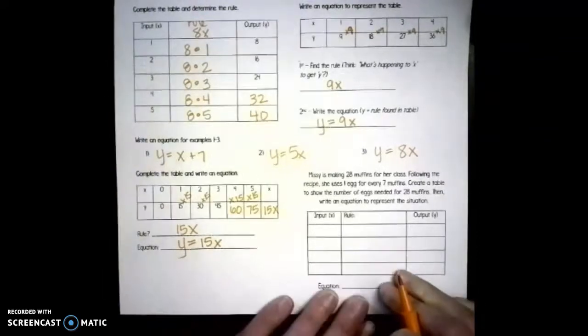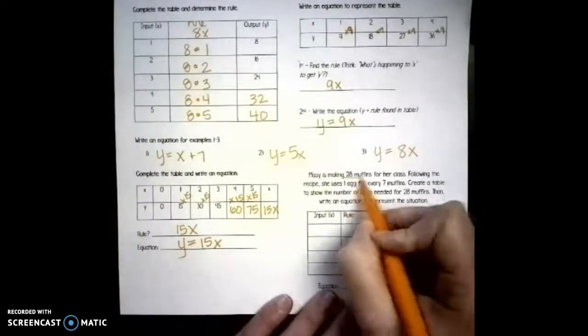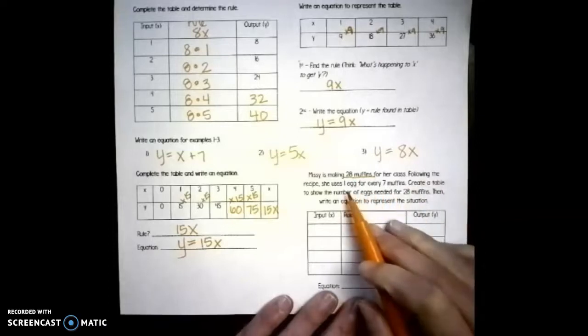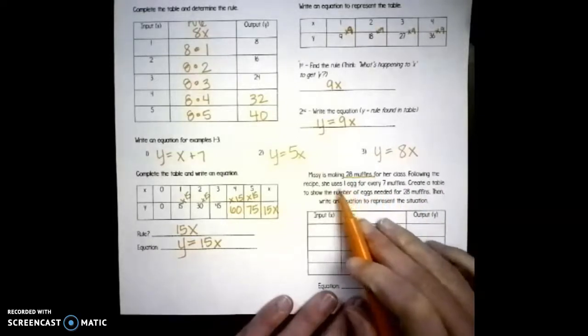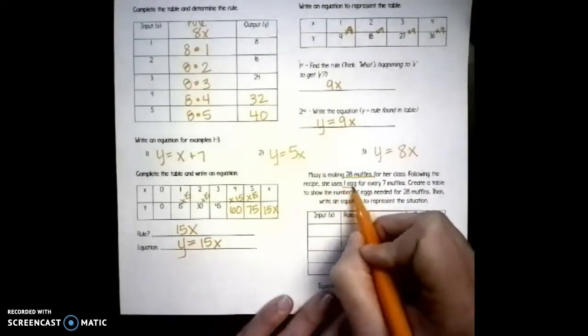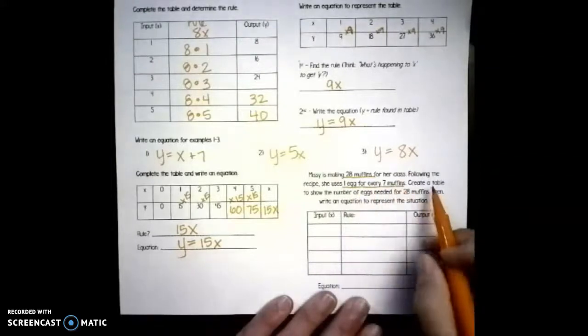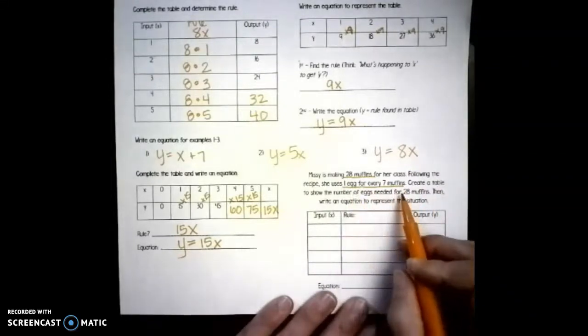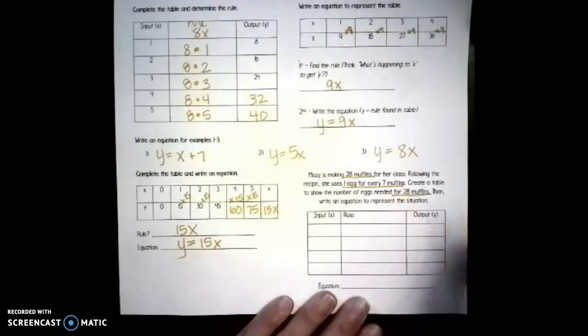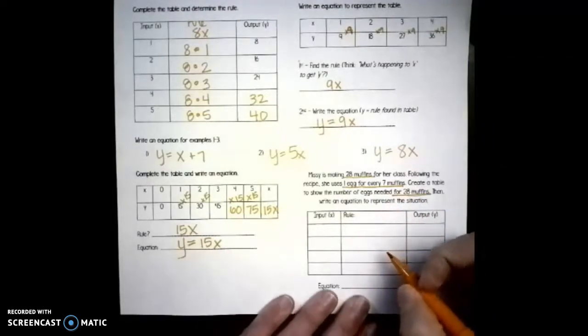And then the last one. Missy is making 28 muffins for her class. The following recipe is the one she uses. She uses one egg for every 7 muffins. Create a table to show the number of eggs needed for 28 muffins. Then write an equation to represent the situation.